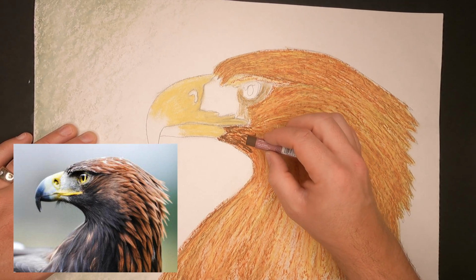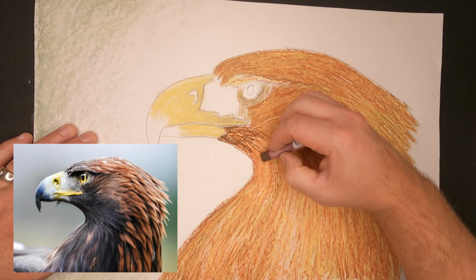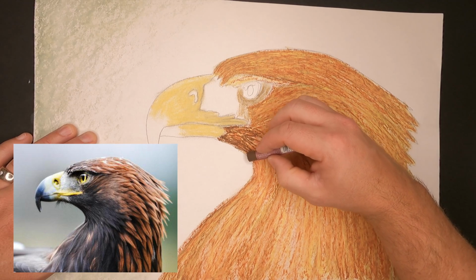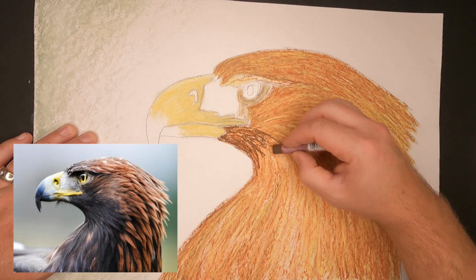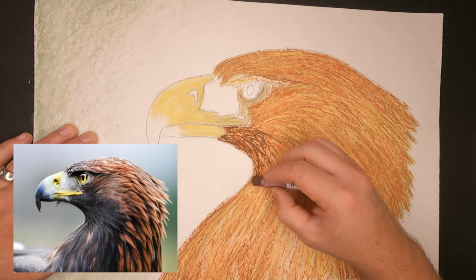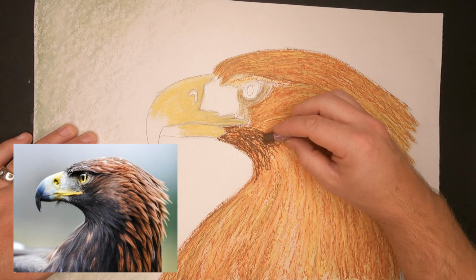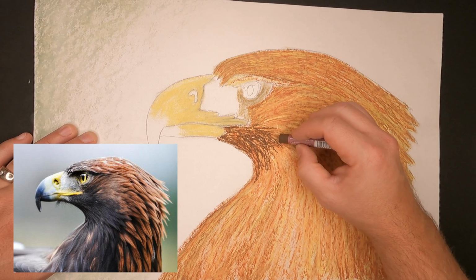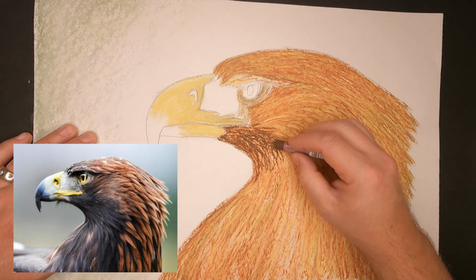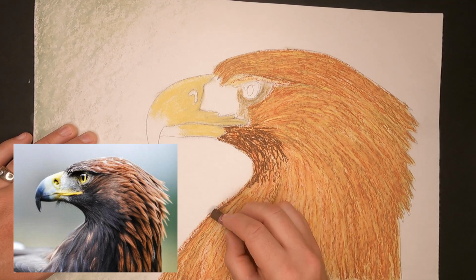But I'm not going to apply this in this area, because I don't want it to be that darker brown. So again, I'm paying attention to the direction, the amount, and the area right now.